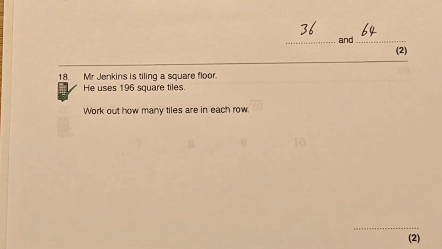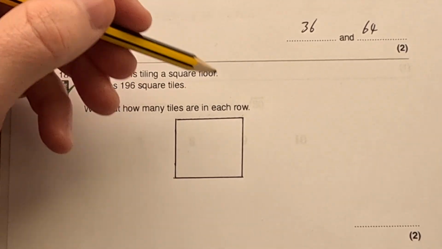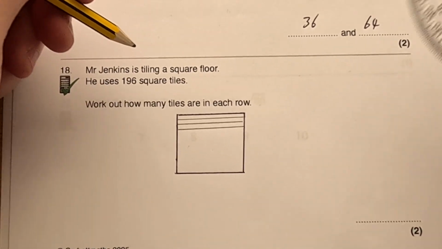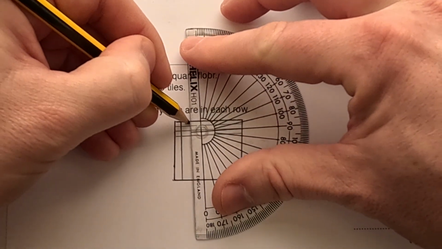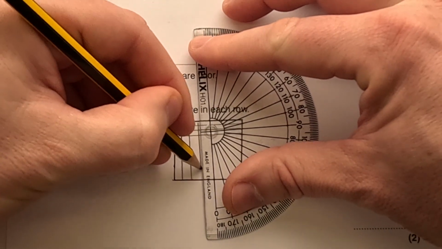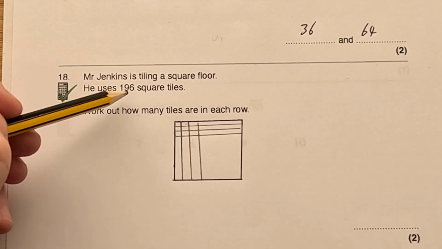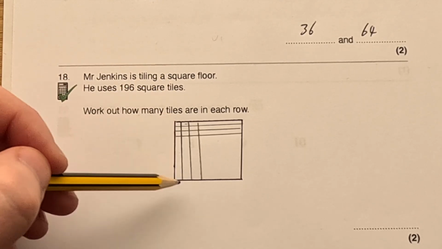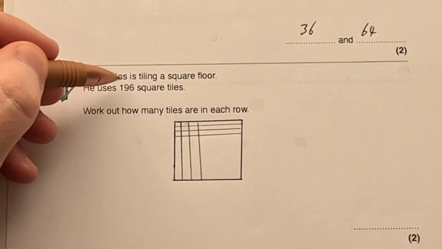So I'm just going to do a little sketch. So that's a little sketch of a square floor, and he's using square tiles. So obviously whenever you're tiling a floor, you're going to have rows of tiles. So you'd have these rows of tiles going across the floor, and obviously you'd have the columns of tiles as well, so it'd look like this. And he's tiling this floor. Now, there's 196 tiles. And because it's a square floor and they're square tiles, what's going to happen is there'll be the same number of rows as columns. So that means that 196 would have to be a square number.